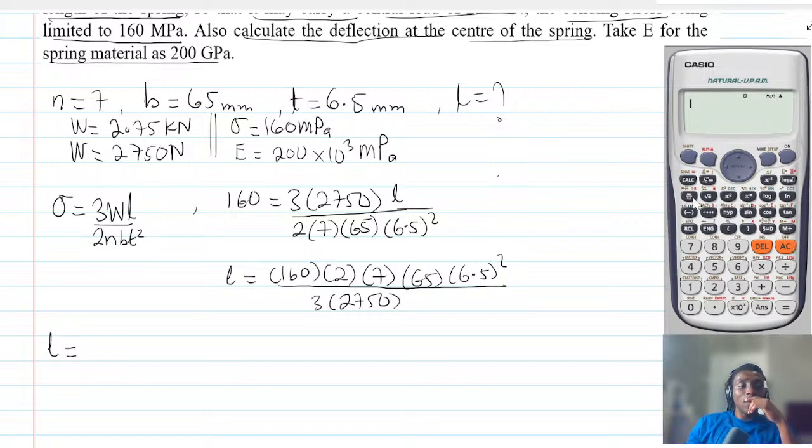So what is that? 160 multiplied by 2 times 7 times 65 times 6.5 squared, divided by 3 multiplied by 2750.